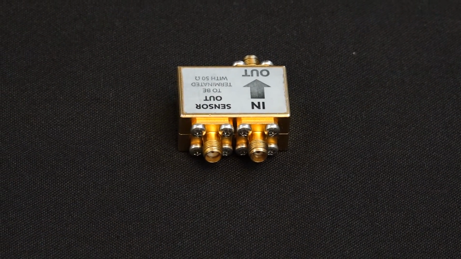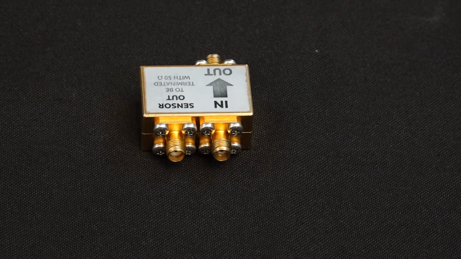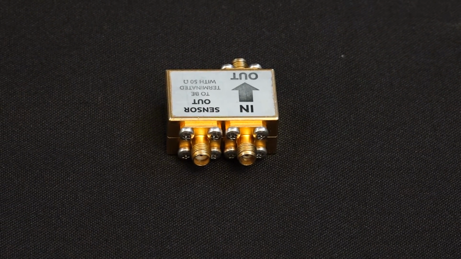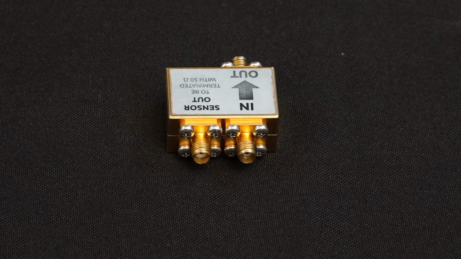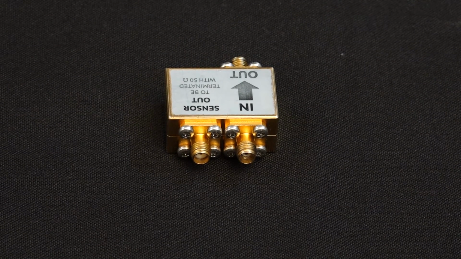So yeah, the current sensor has some parameters that are important. The one is bandwidth. Every current sensor also has a bandwidth. It can only measure up to that much frequency. So for example, this current sensor has a bandwidth of around 3 gigahertz.